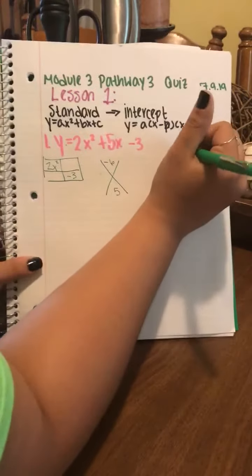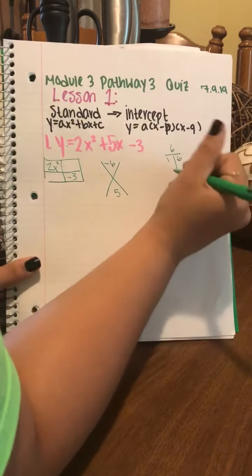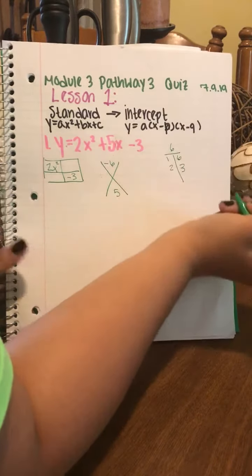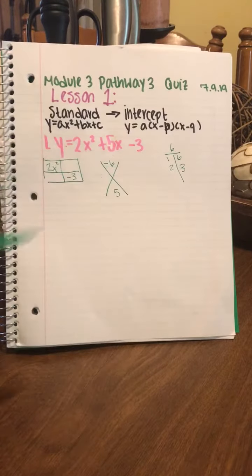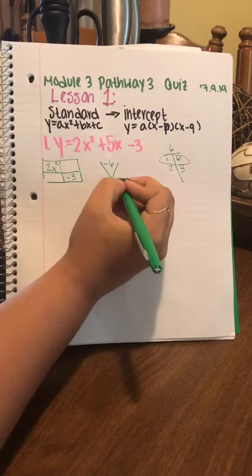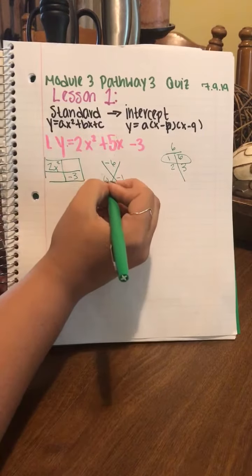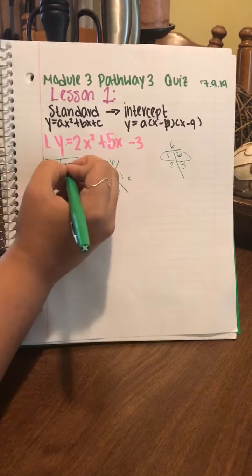I can go ahead and make a chart. Let's just say 6. 1 and 6. 2 and 3. Well, 2 and 3 add to be 5, but this is a negative 6. And a negative 2 times 3 or negative 3 times 2 does not add to be 5. So I can see that 1 and 6, 5 and negative 1, and 6 multiply to be negative 6 and add to be 5. So I need to add an x and put them in the box.